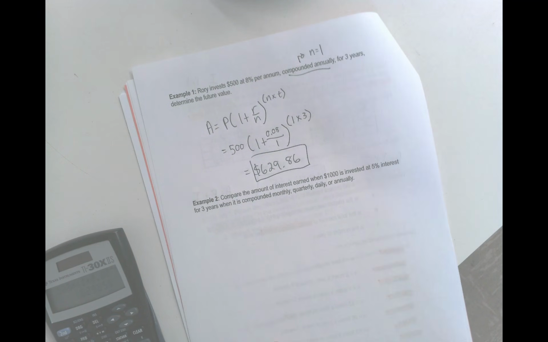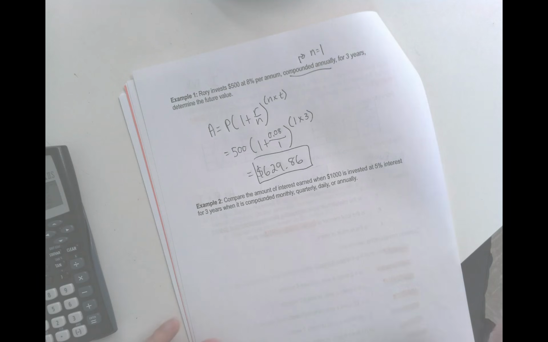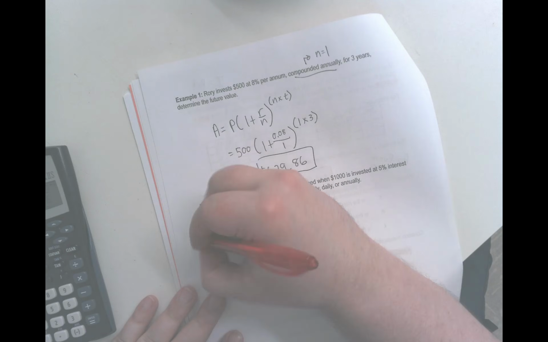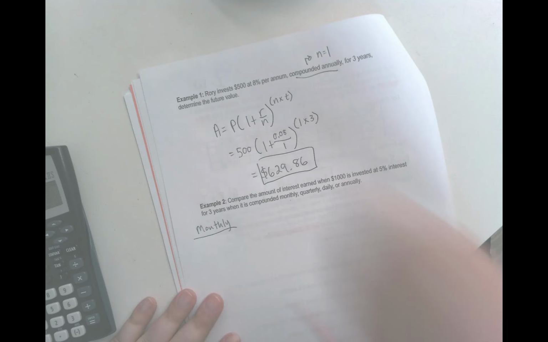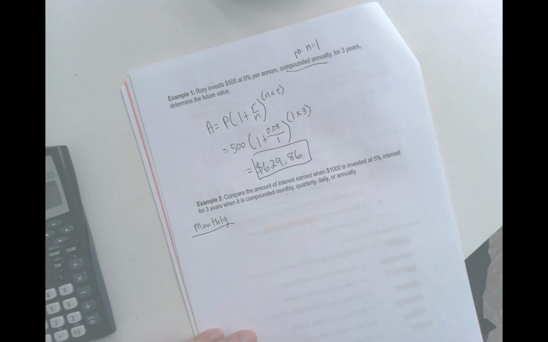Example 2, compare the amount of interest that you earn when $1,000 is invested at 5% interest for 3 years, when it is compounded monthly, quarterly, daily, annually. So we're going to do 4 different calculations here. I'm going to write down the monthly and then I'll pause, write down the other calculations, and we'll check out the difference.